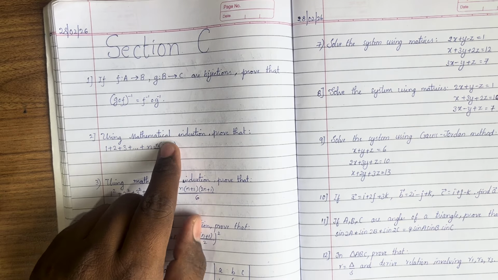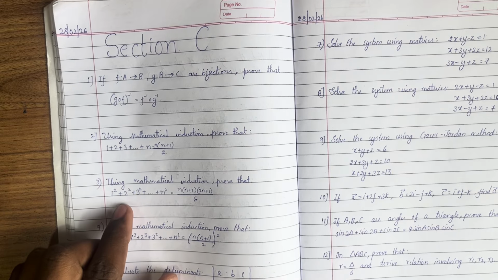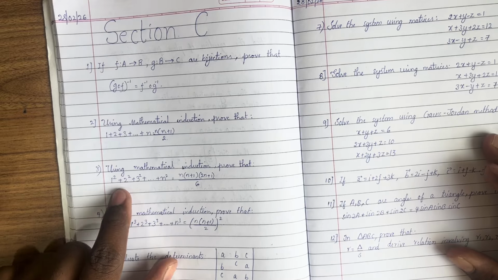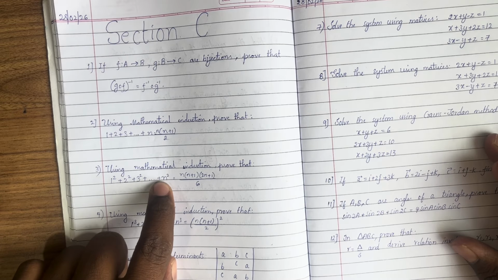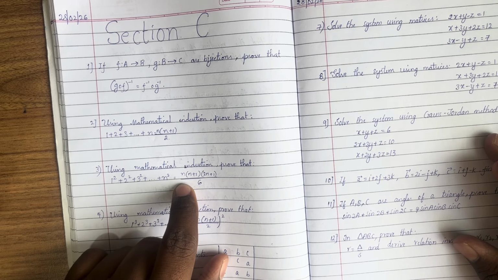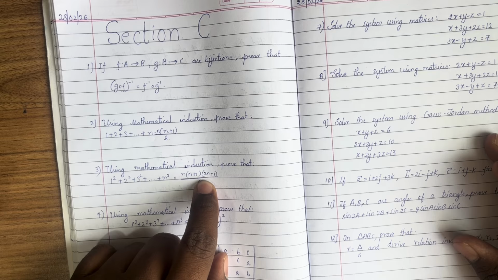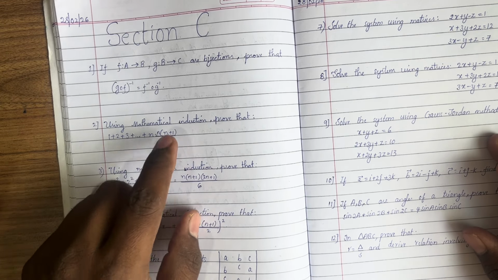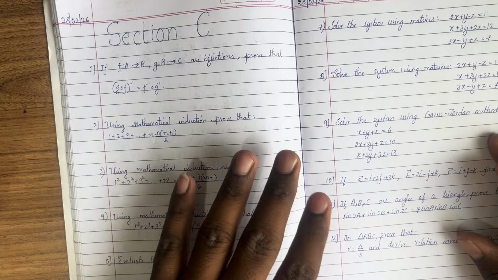So don't memorize the formulas by heart; learn the formulas as per the question, then you'll easily recall them while writing your examination. So the third question is, again using mathematical induction, prove that 1 square plus 2 square plus 3 square and so on plus n square is equal to n into n plus 1 into 2n plus 1 by 6.